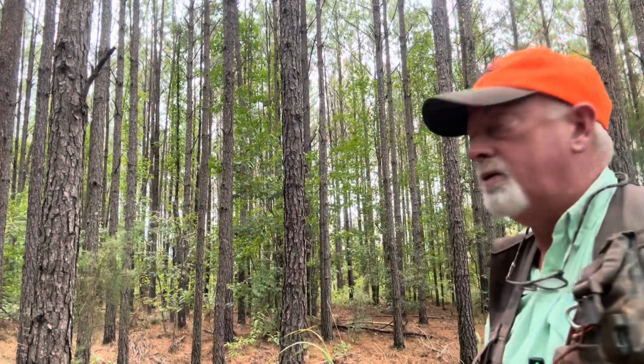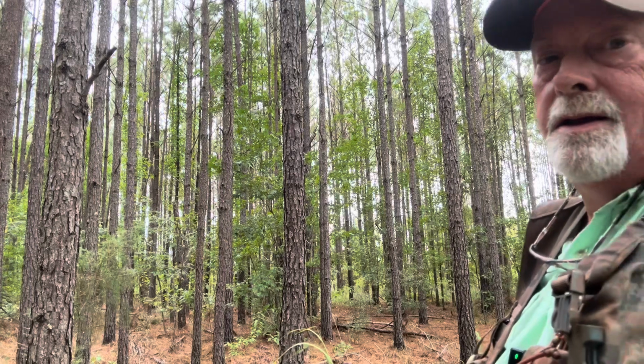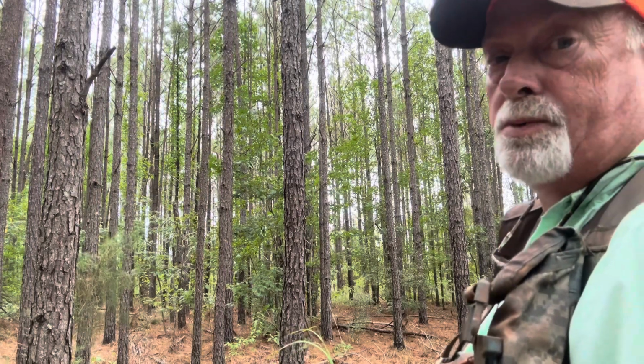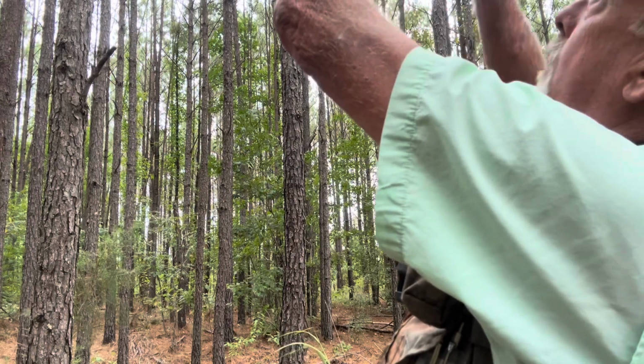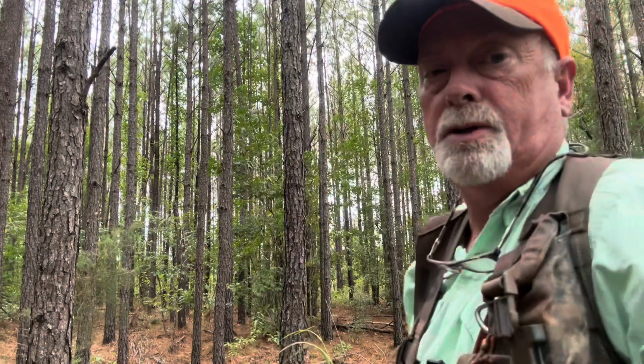And I would also estimate the height of the merchantable product in that tree. So this particular tree has got 2 merchantable logs.